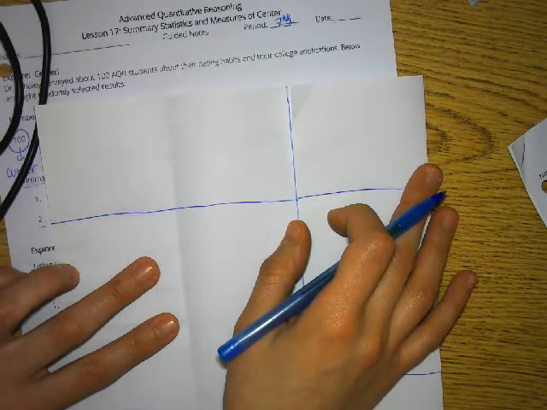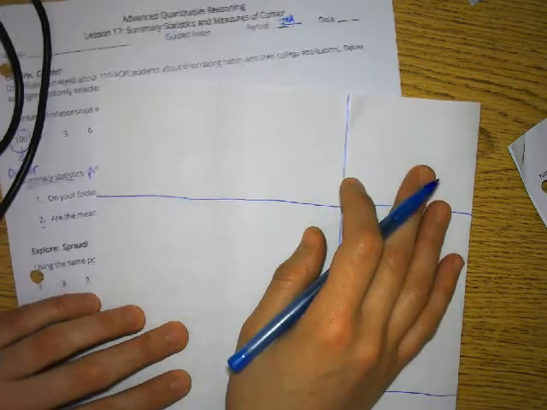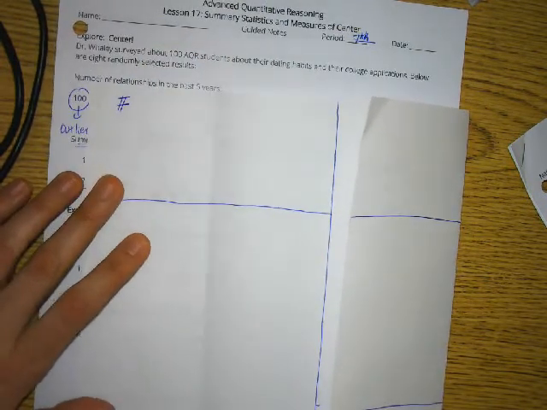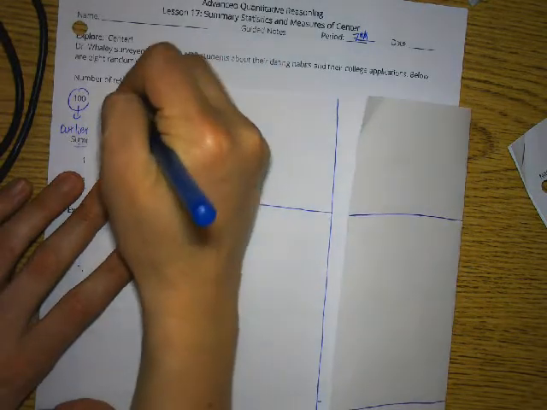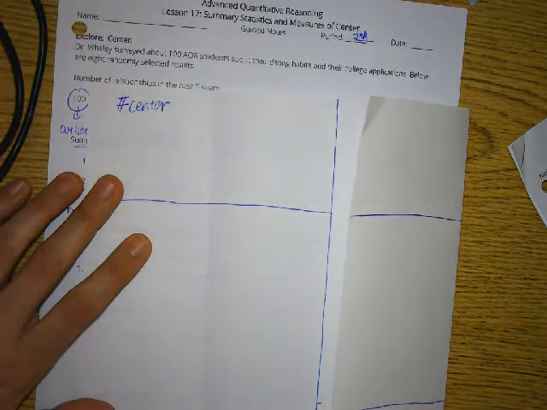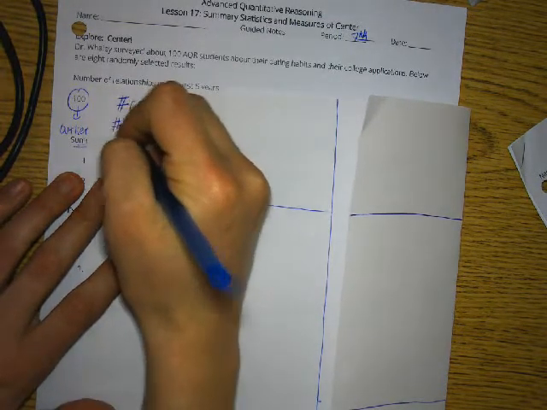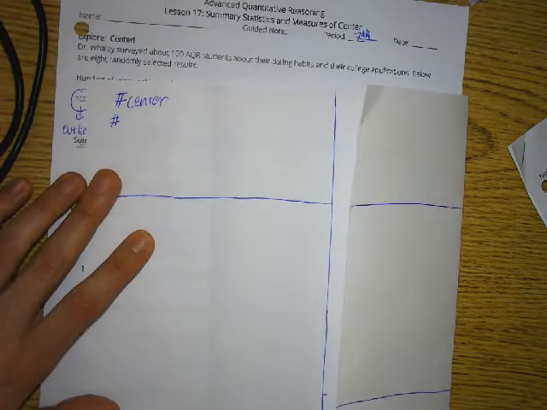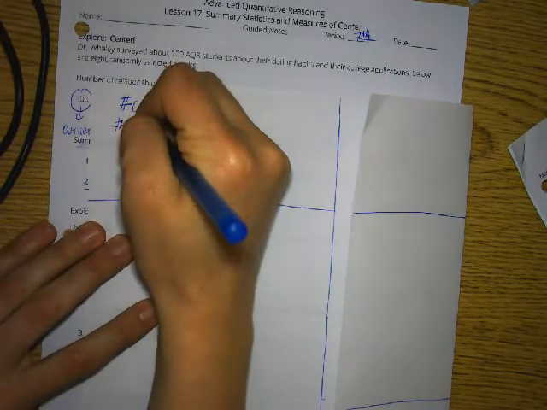If I were on Instagram and I was trying to give a shout out to the mean, what's a possible hashtag I could use? Center, that's a good one. This is a measure of the center of the data. Hashtag center of attention. That's a good one. What's another hashtag we could use? Average, that's the one I'm looking for. Thank you, Dharmic.